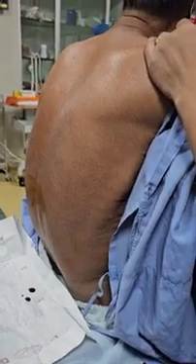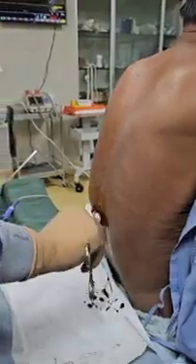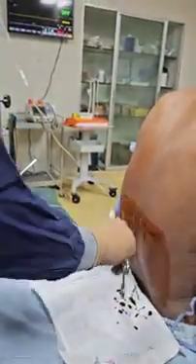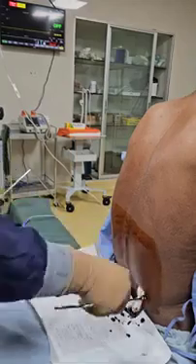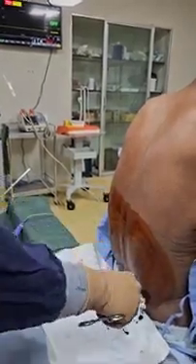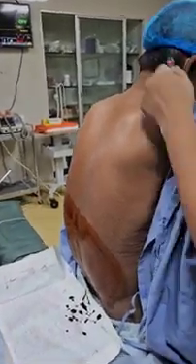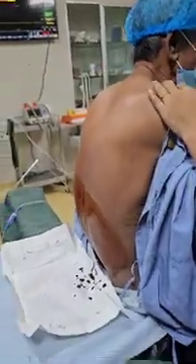Today we are going to show you a spinal anesthesia for low cardiac disease patient. In this patient, he has ejection fraction of 40%. So we are going to show you how we give spinal anesthesia for this patient, and this patient is going for lower limb surgery. So we are now ready to wash the patient from his back for sterilization purpose.